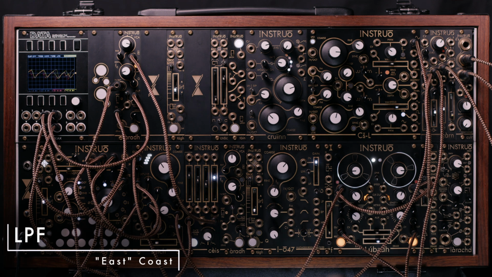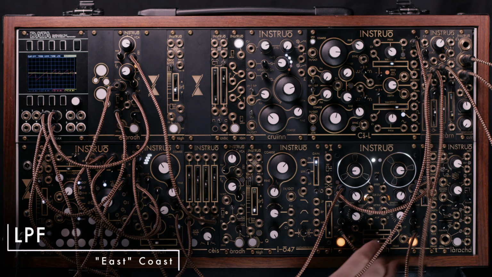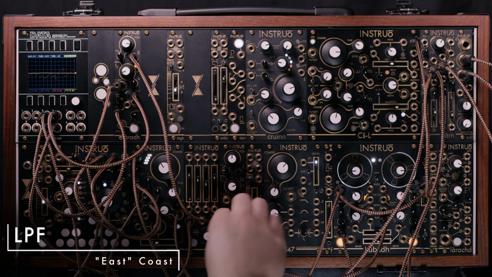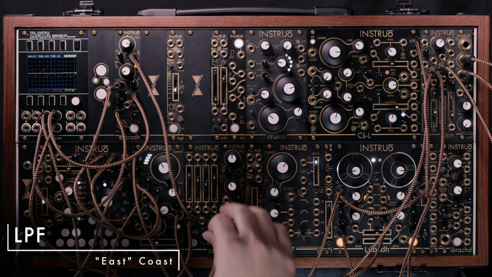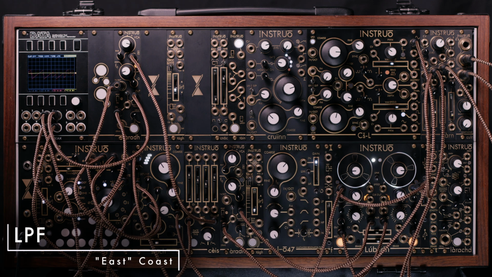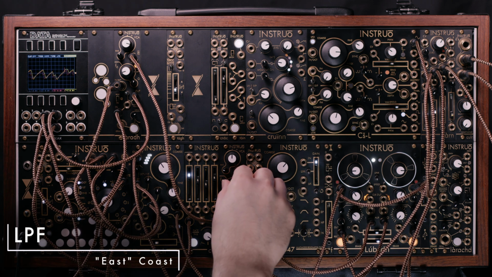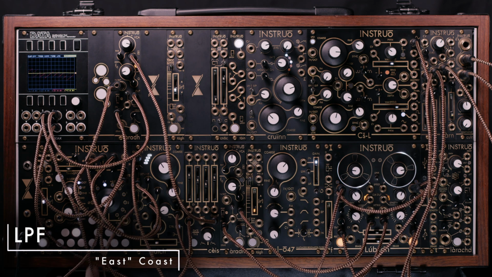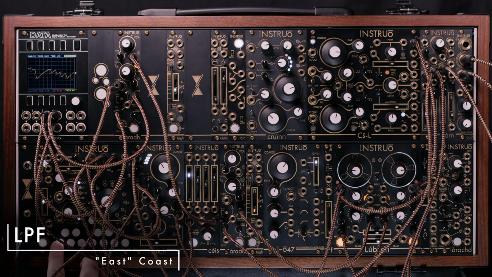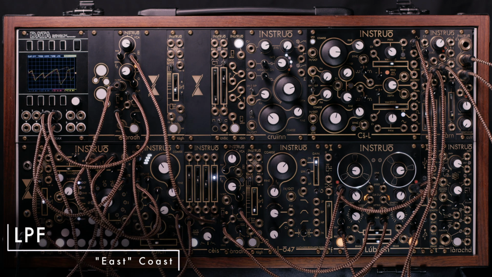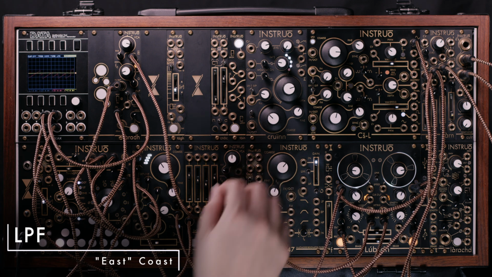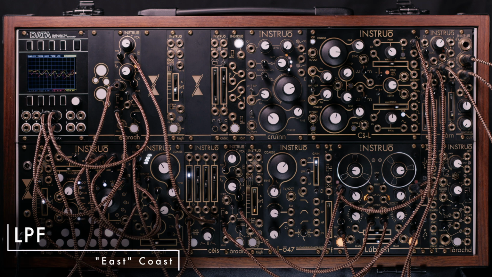And for feedback, I'm actually going to use this second Tràigh here. So I'm going to use the aux output of the looper, come from the aux output into this Tràigh, out of the Tràigh back to the aux input. We'll get more of that sort of sustained tape echo, ping pong delay.